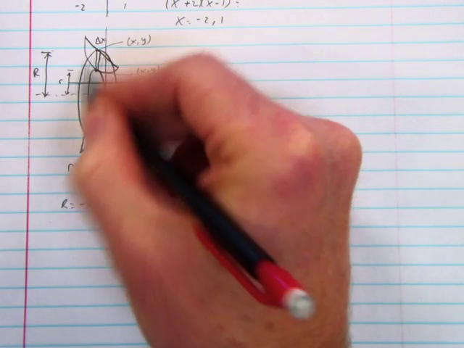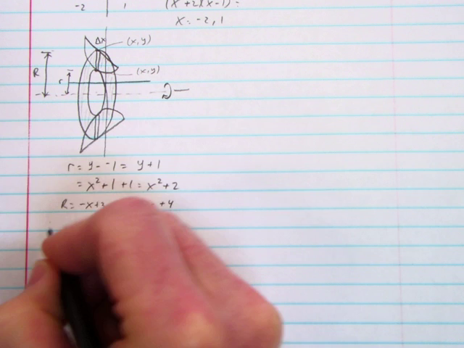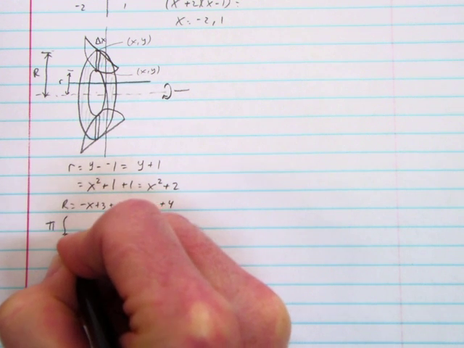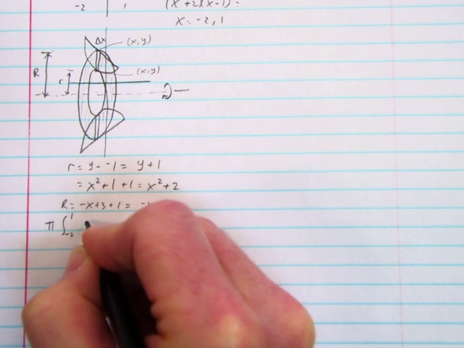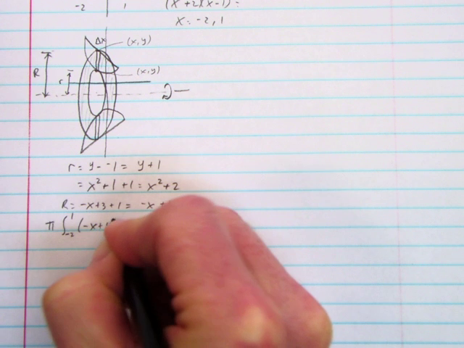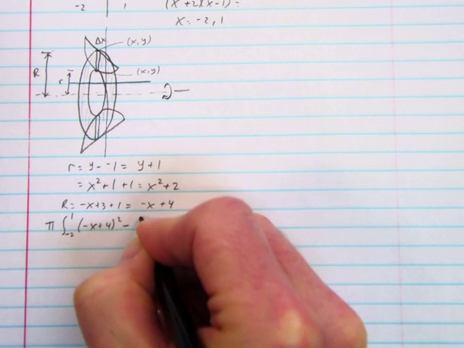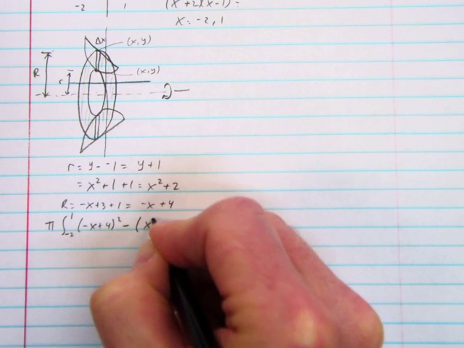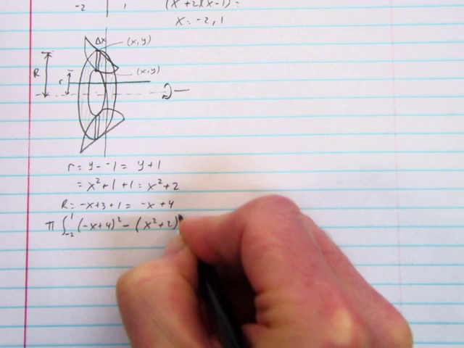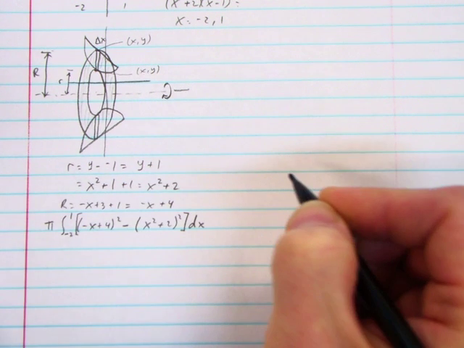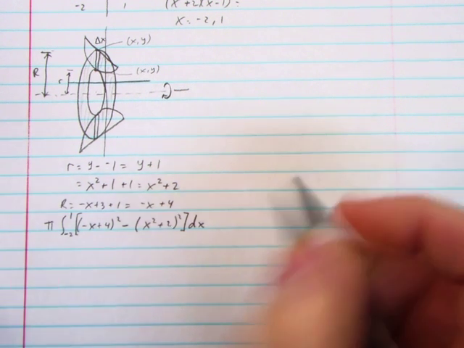So the area of this face is going to be a circle. We have pi r squared, and we can just factor out that pi, and we have negative 2 to 1. Capital R squared, the outer radius squared, negative x plus 4, quantity squared, minus the inner radius squared, which would be x squared plus 2, quantity squared. Then multiply that by dx.